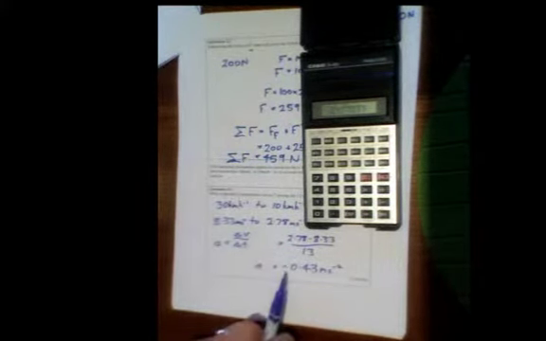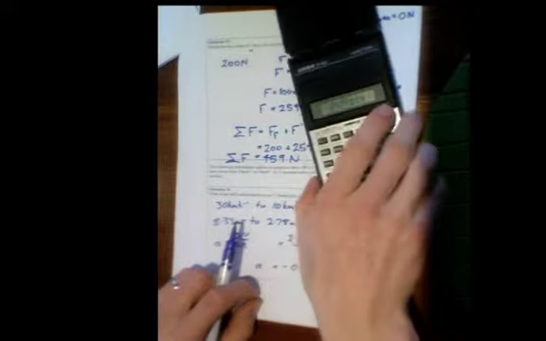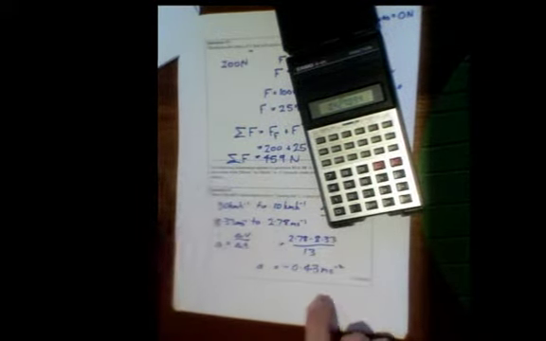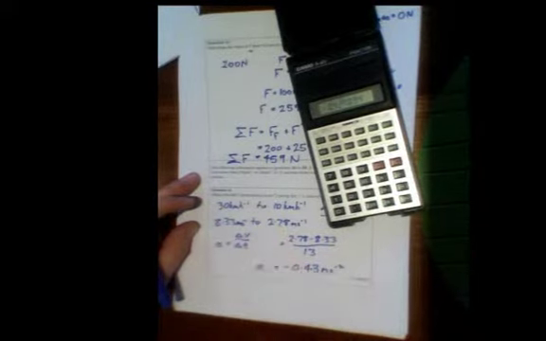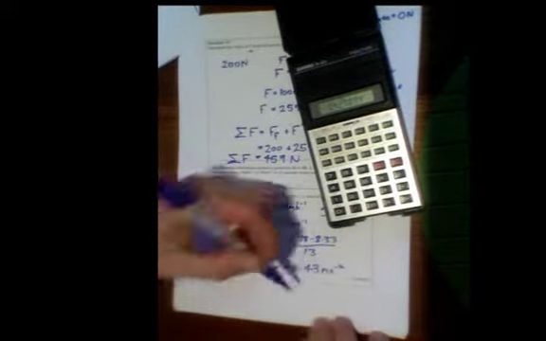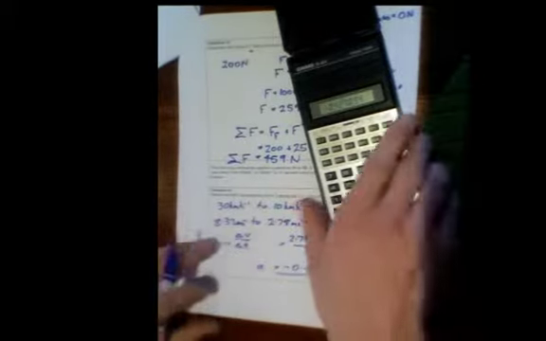Should it be negative? Well, yes, it's gotten slower. It's gone from 30 kilometers an hour to 10 kilometers an hour. Or, alternatively, it's gone from 8.3 meters per second to 2.8 meters per second. So, it seems sensible to me.